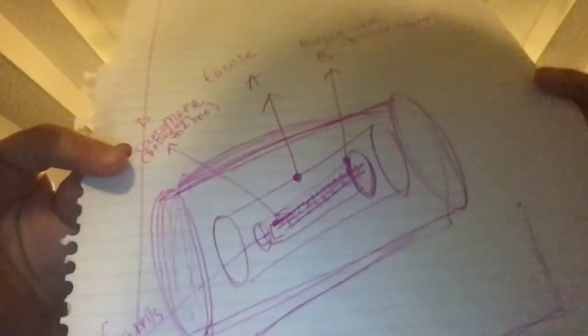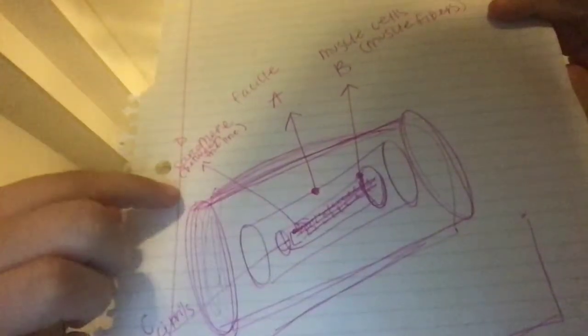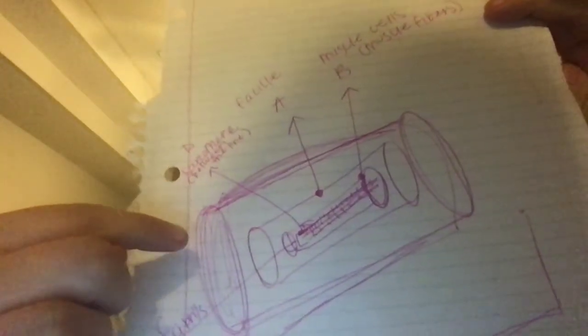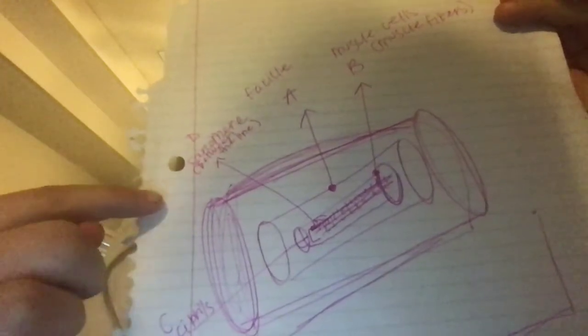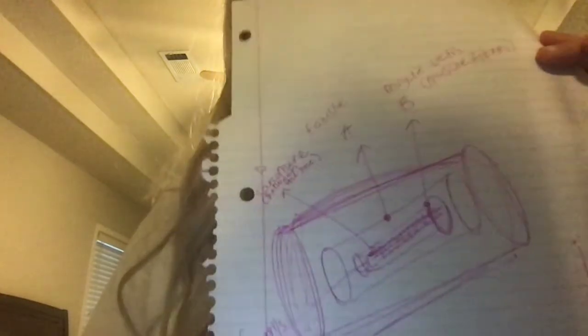So here is my messy picture of a muscle. Let me take this in. Right here, this is going to be the muscle, this big cylinder. Outside of the muscle, surrounding it, is going to be connective tissue, and this layer of connective tissue is going to be called epimyosin.